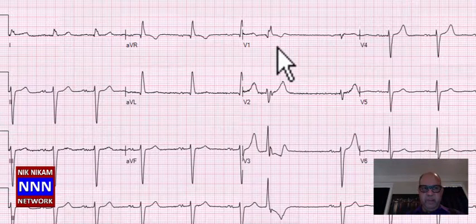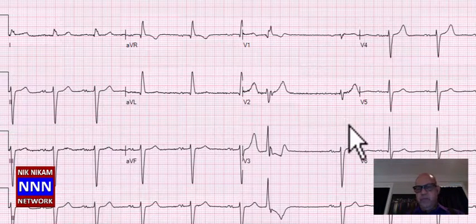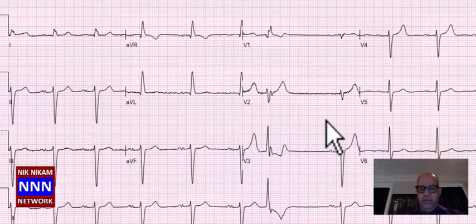and all of these put together may even suggest a possible trifascicular block. These are the patients who go on to have dizziness, weakness, or significant bradycardia, and at some time they may end up needing a pacemaker.